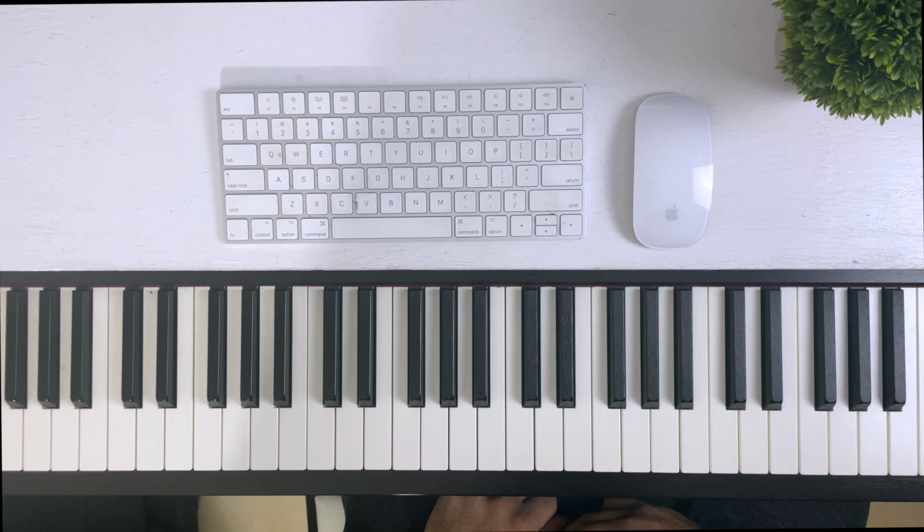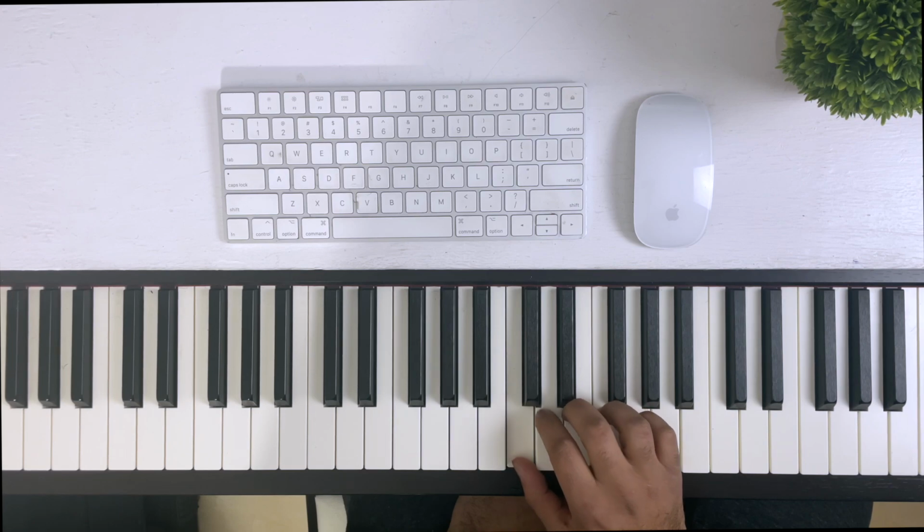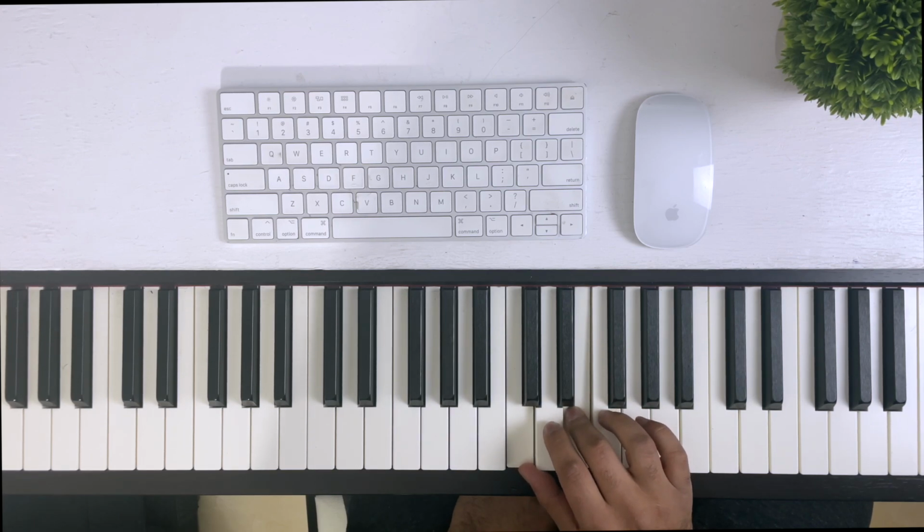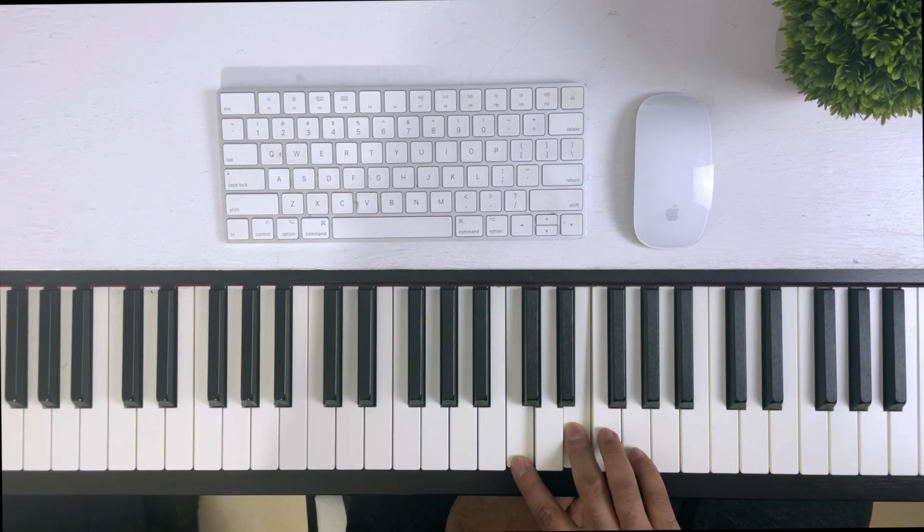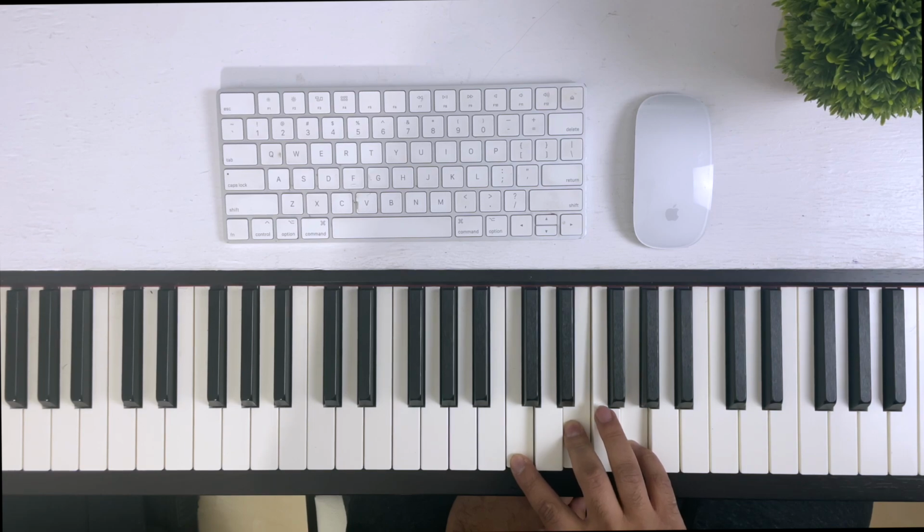To build a C major chord, all you have to do is play the note C, skip a note, play the next one, which is an E, skip a note, and play the next one, which is a G. That's our C major chord, C, E, G. To find the rest of the chords, you do the same exact thing.